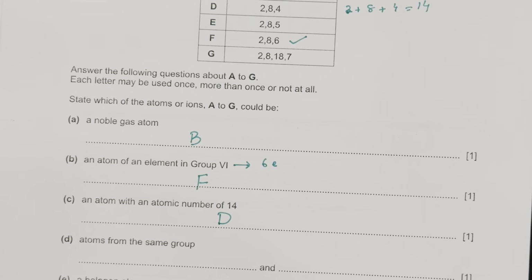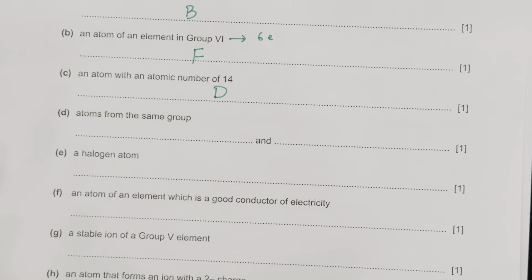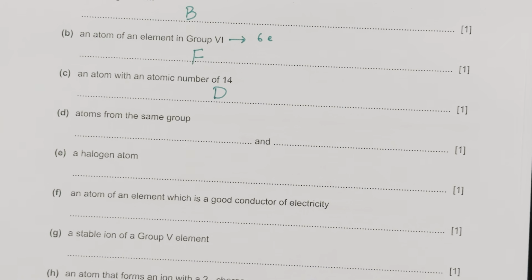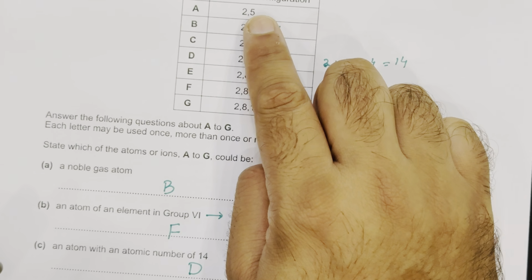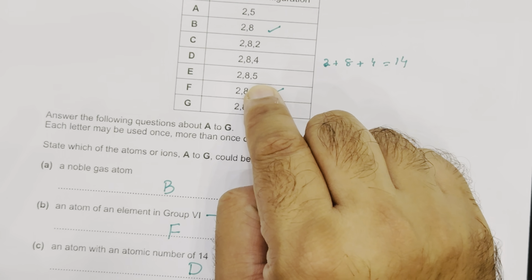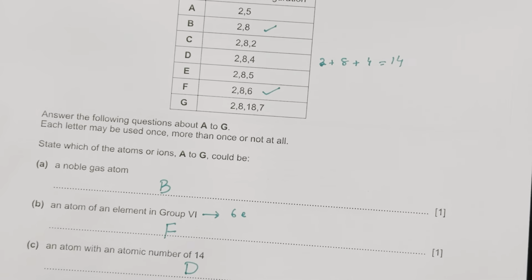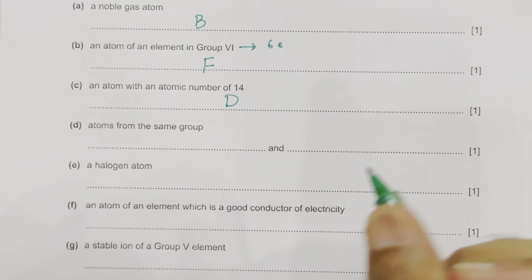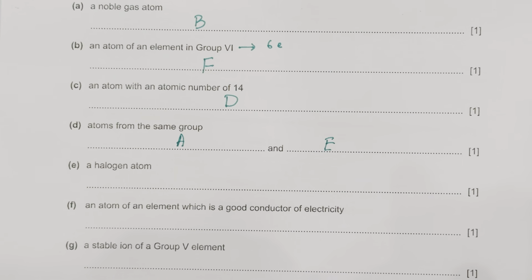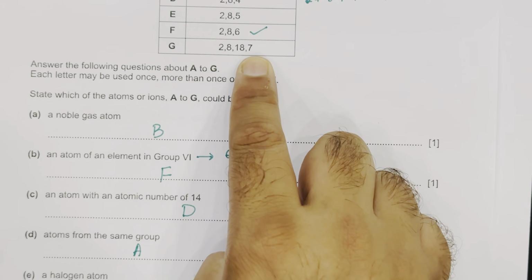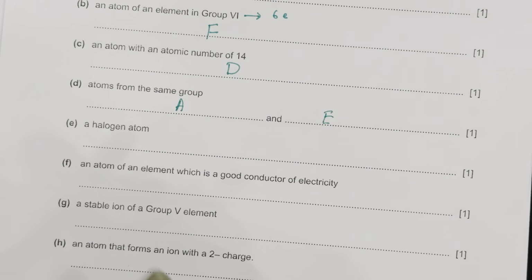You need 2 elements that are in the same group. A has 5 electrons in its last shell. E also has 5 electrons in its last shell. So we're going to write A and E over here. Moving to the next part, a halogen atom. A halogen atom contains 7 electrons in its last shell. So this answer should be G because G is carrying 7 electrons in its last shell.